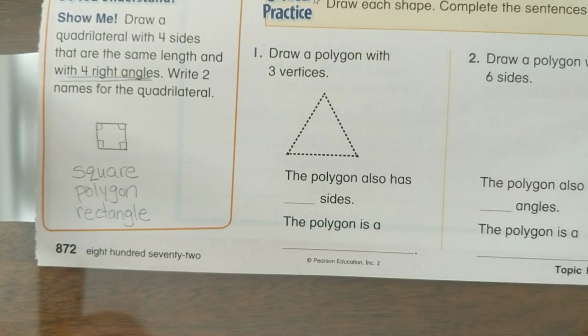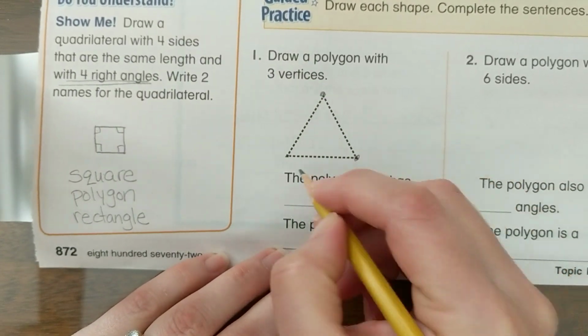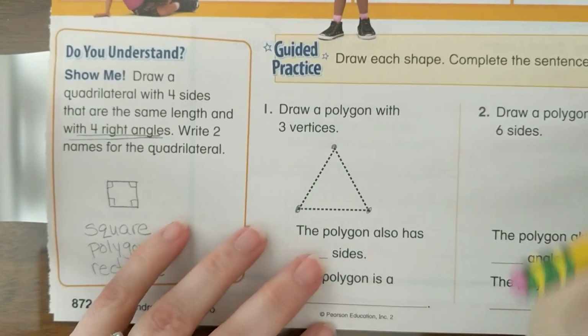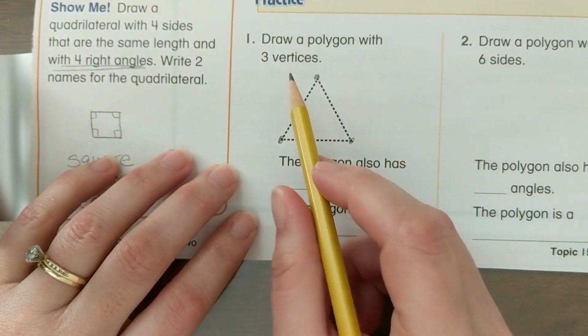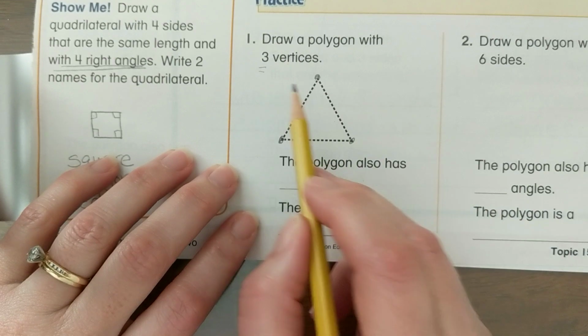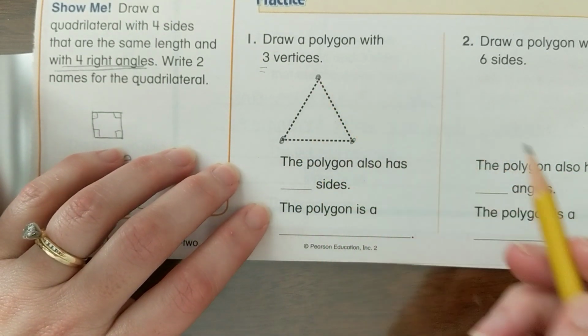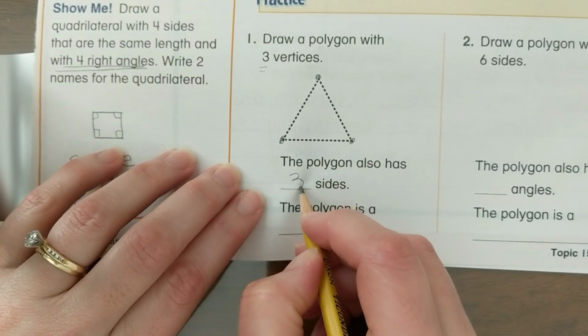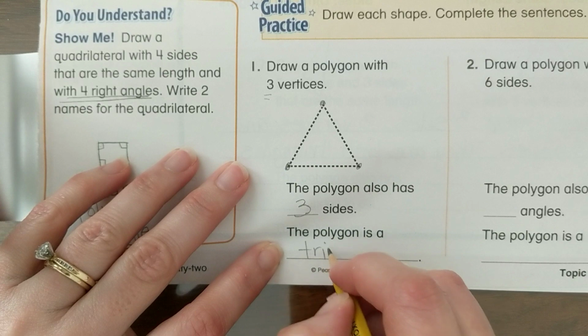Draw a polygon with 3 vertices, and they drew it for us, and we can see the 3 vertices here. The polygon also has, well, if it has 3 vertices, I know it's going to have the exact same number of sides and angles. So it has 3 sides. And this polygon we know is a triangle.